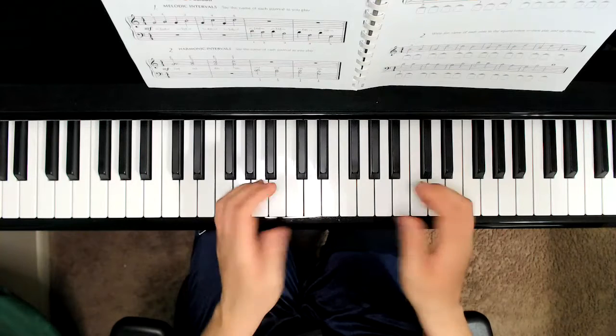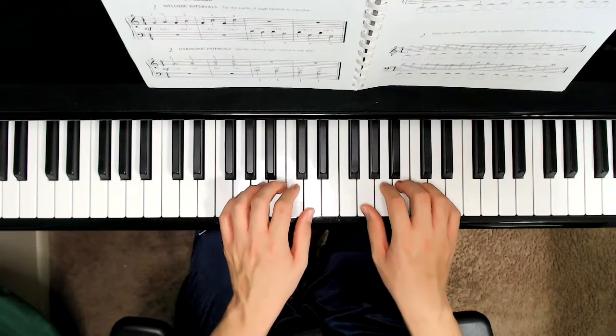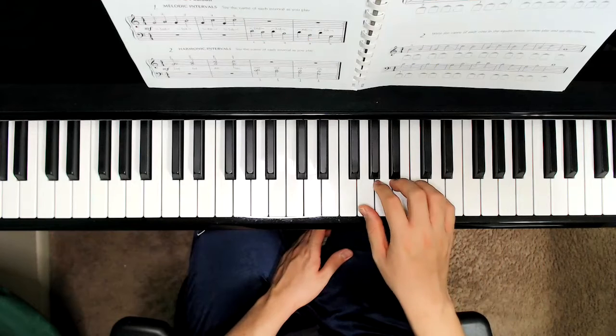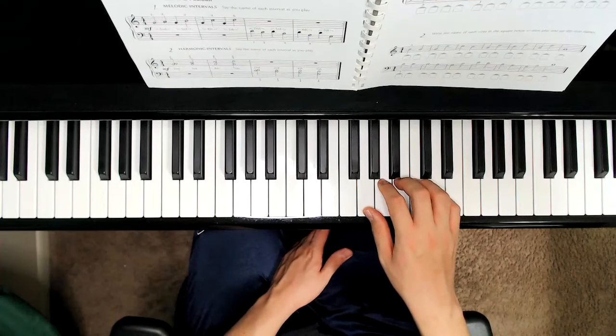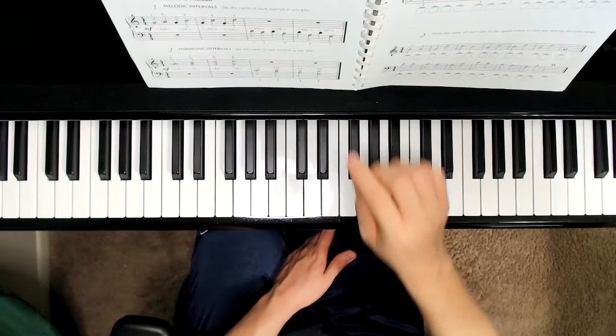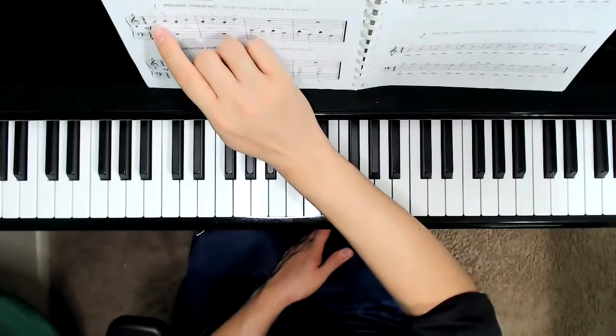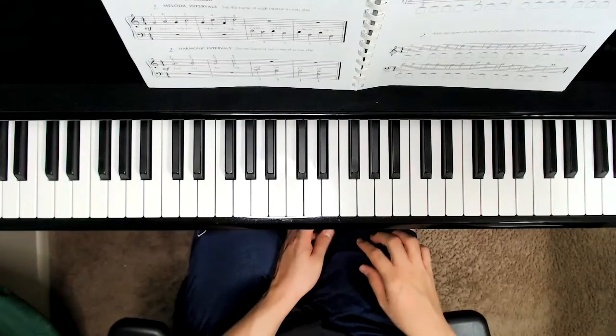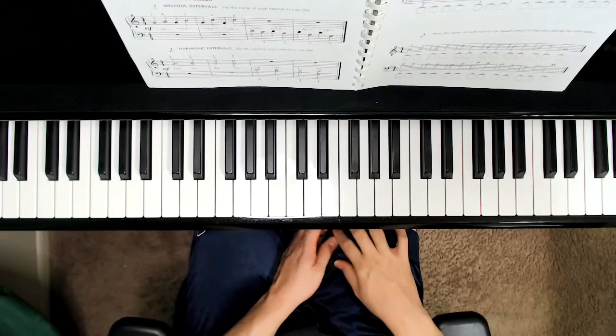And you can just count the keys on the keyboard whenever you want to count your intervals. Same thing with the lines and spaces on the staff. You're always counting the first note itself as 1, and you count to the next note, going from line to space, depending on where it is.